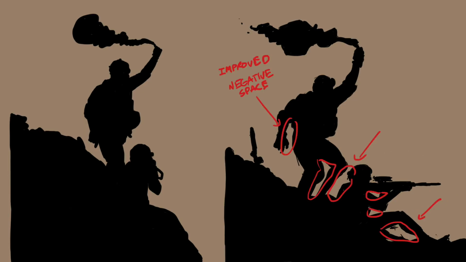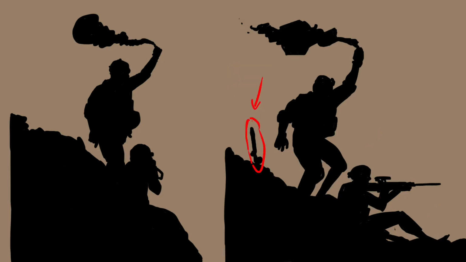I also moved him down a bit so that his silhouette would not overlap the other soldiers. For the standing soldier, I increased the areas of negative space by separating his legs and pulling his right arm away from his body. The new position of the arms and legs allowed the pose to read better. Another small adjustment I made was repositioning the rifle to peek out more at the top of the rocks just so it wouldn't be lost.